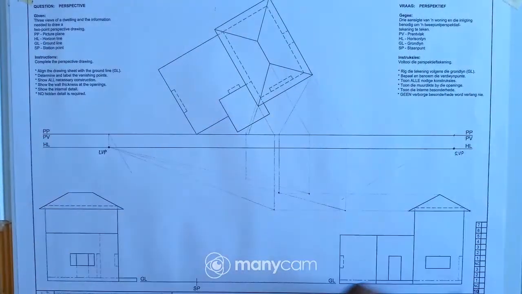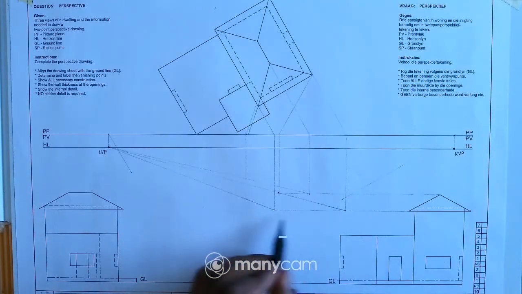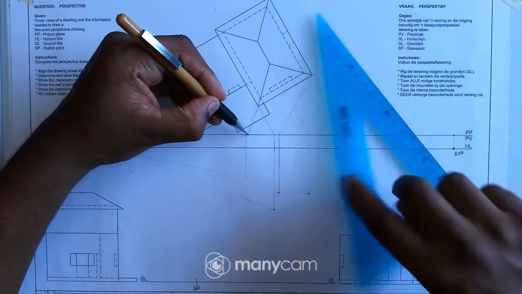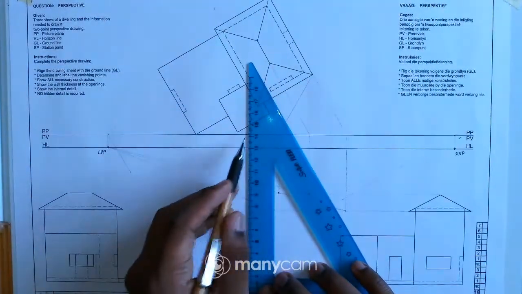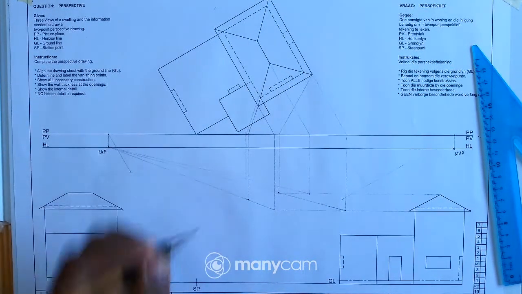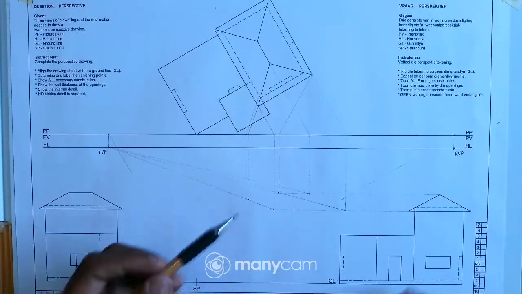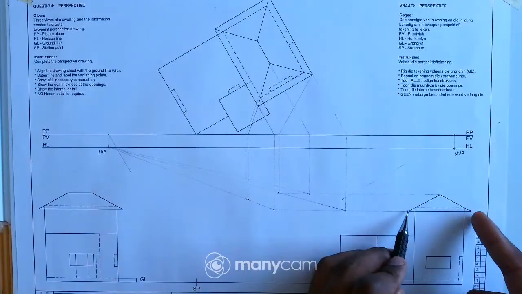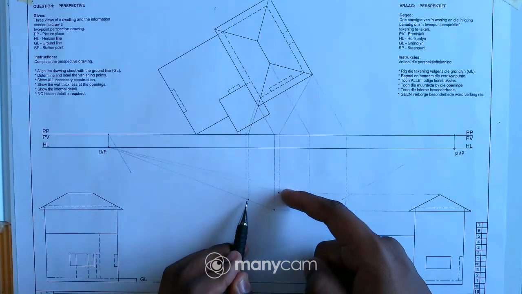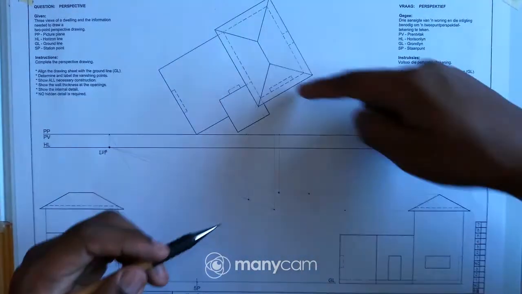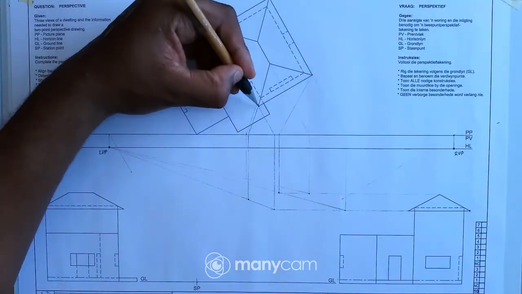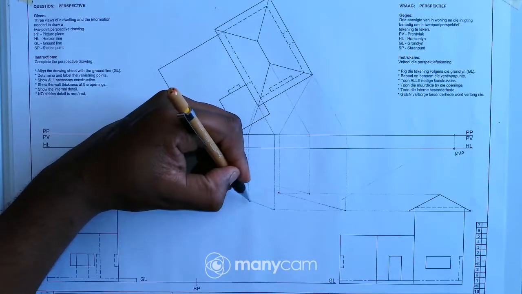So this point from the elevation is right over there, so that means I'll use this line to locate this point. So from here I have to drop this point down to that line over there. That means I have a point right there. Okay, so now if you check these 2 points, it's these 2, right? So those 2 points have been shifted up. Why? Because these 2 points are not on the picture plane, right? So obviously now I have 1, 2 on my perspective drawing.